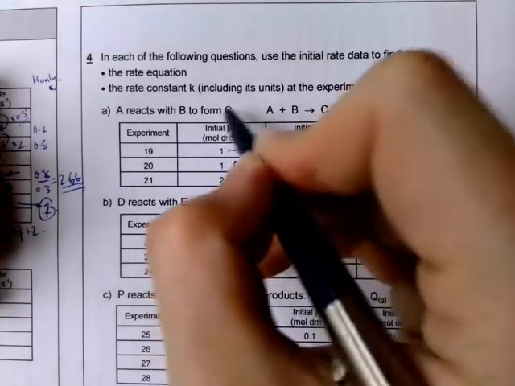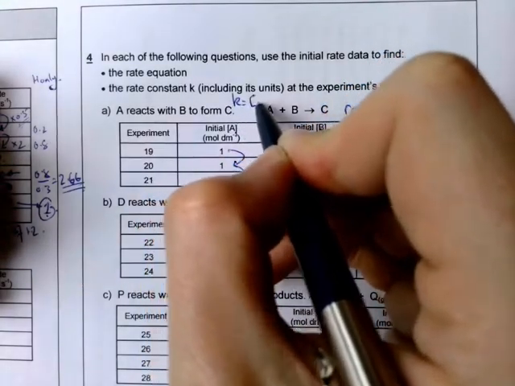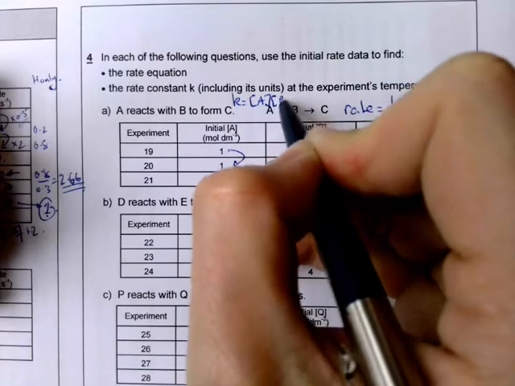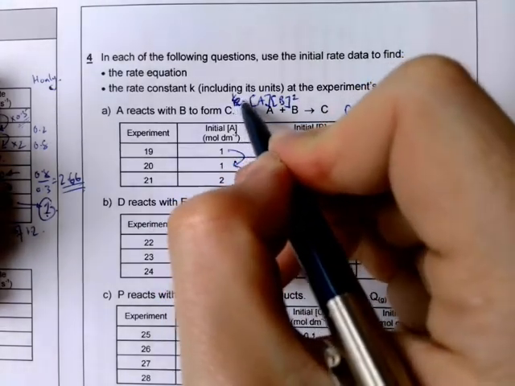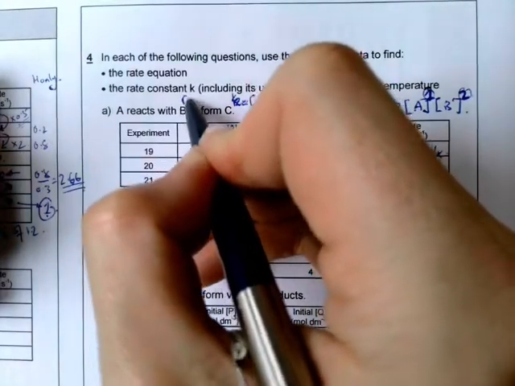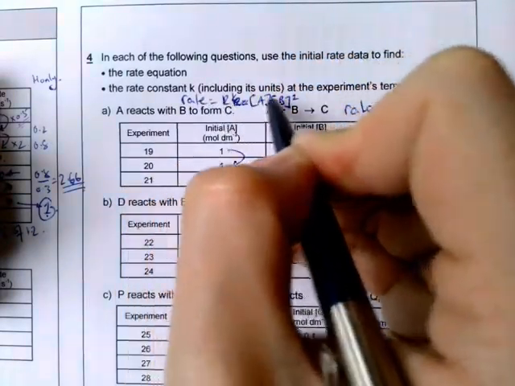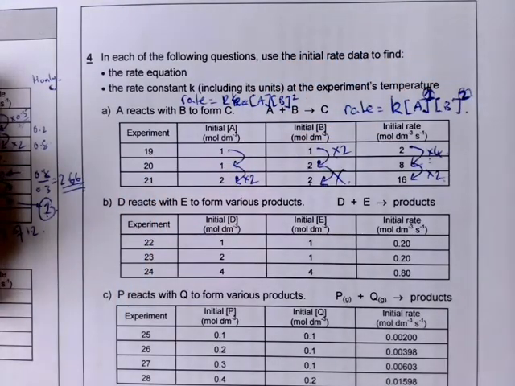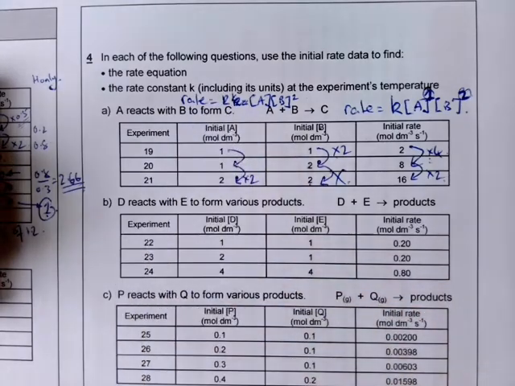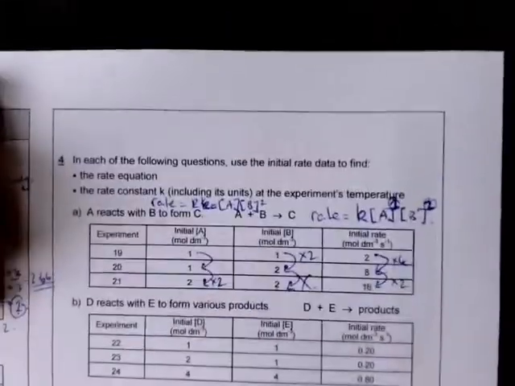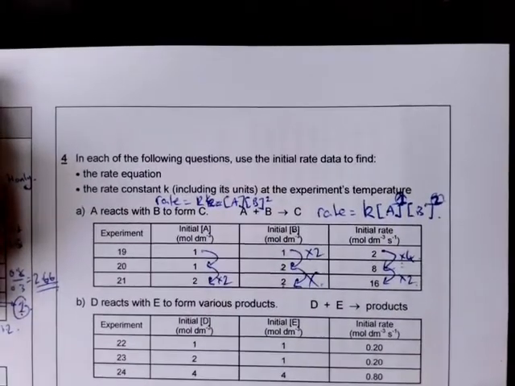I'll write it out again neatly. Rate equals k[A][B] squared. Okay, so that gives me the rate equation. Now I want to work out the rate constant, including its units. Okay, so let's do that. We'll do that up here for the first one.